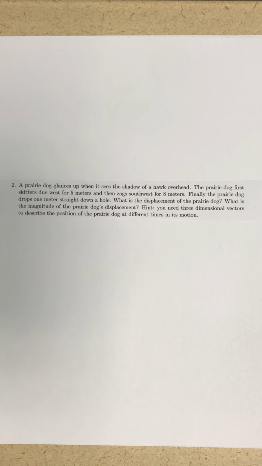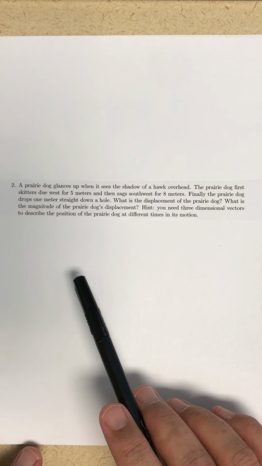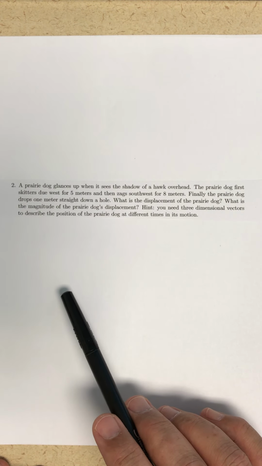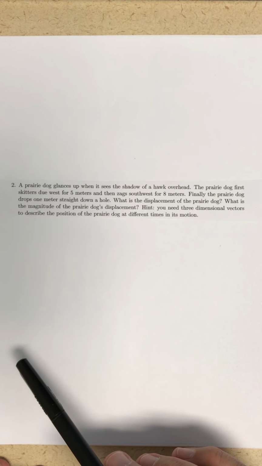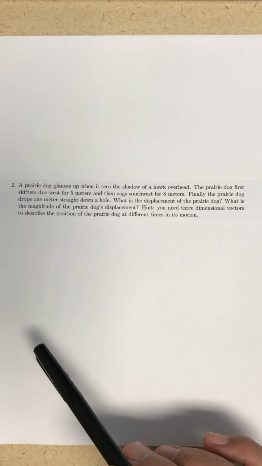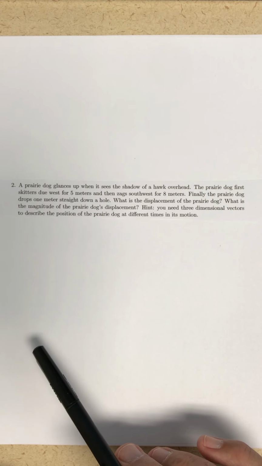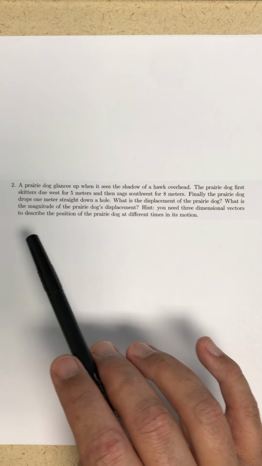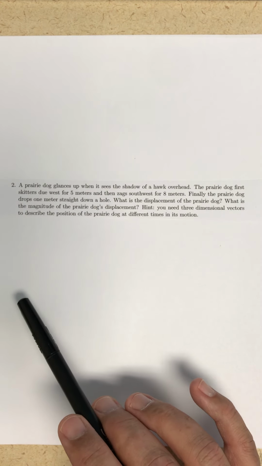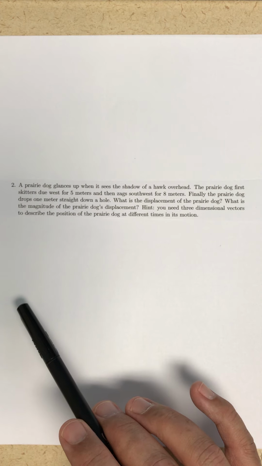Let's do an example of calculating a displacement. Displacement is a vector that takes you from your initial position to your final position. And the displacement only depends upon those final and initial positions. In this example, it's a displacement that's built up out of 3 different steps of the motion of a prairie dog.